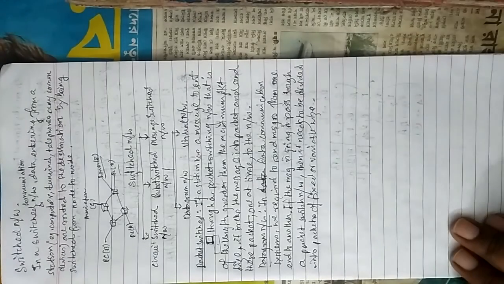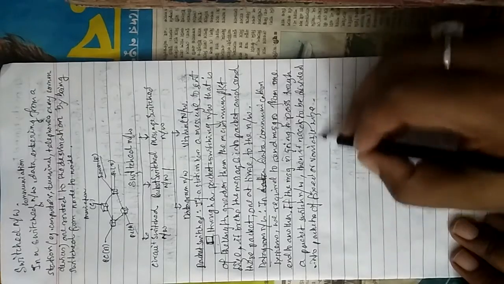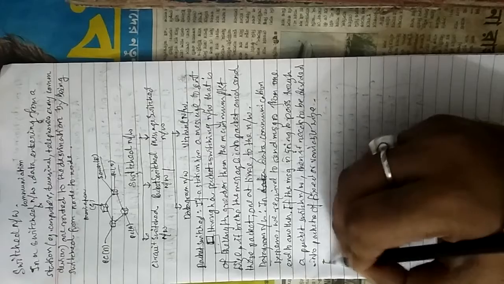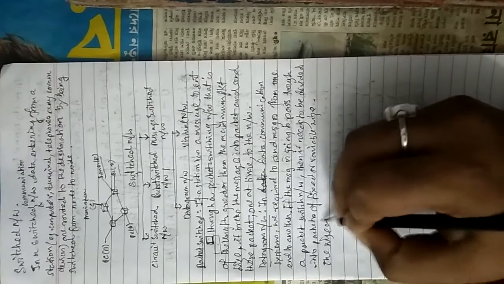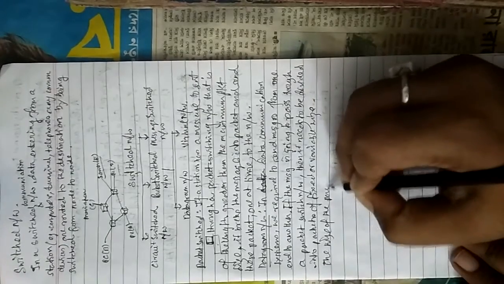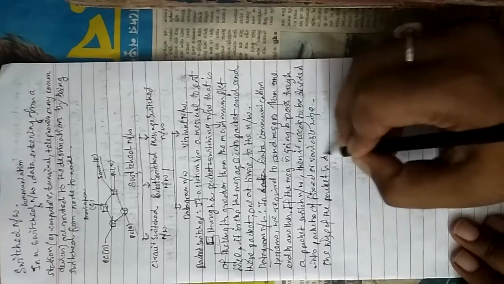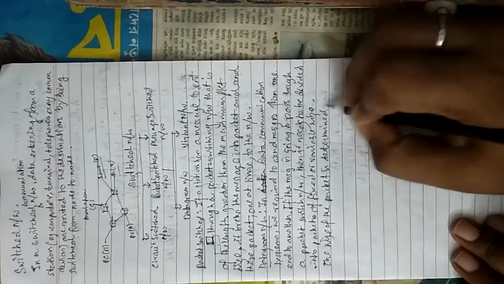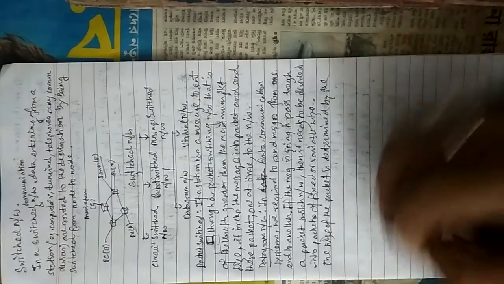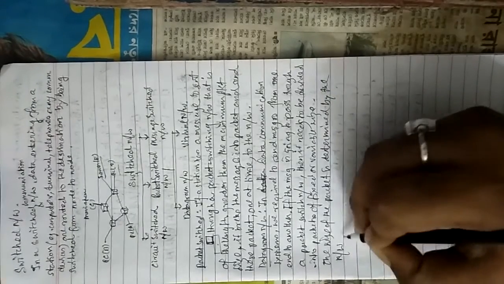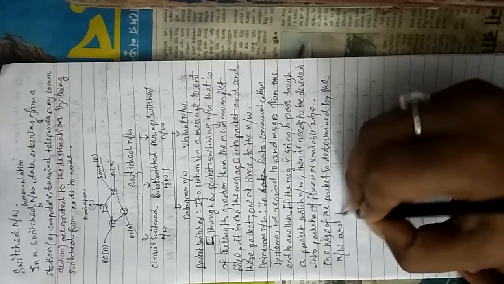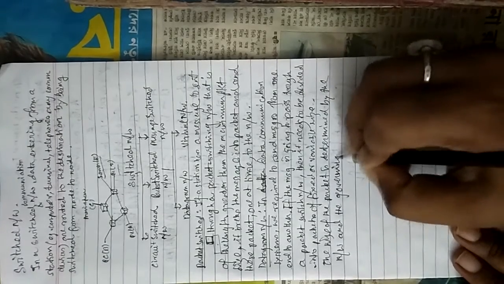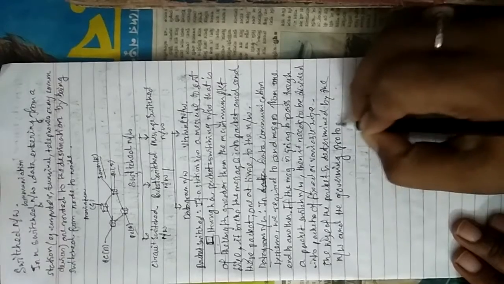Okay, so now who determines this size of the packet? You can say that the size of the packet is determined by the network and the corresponding governing protocol.